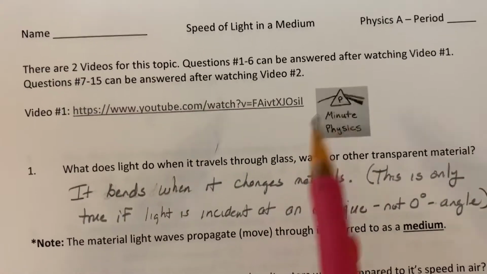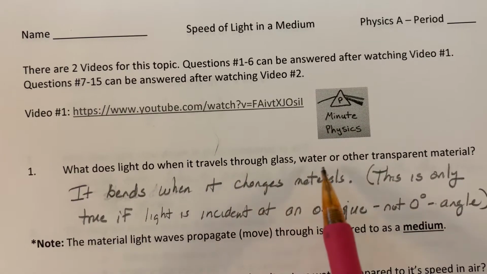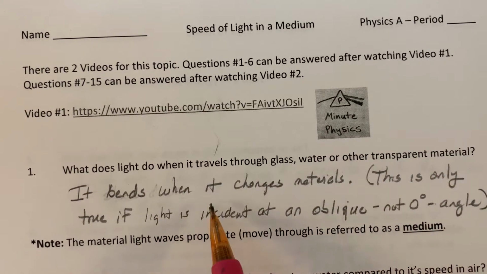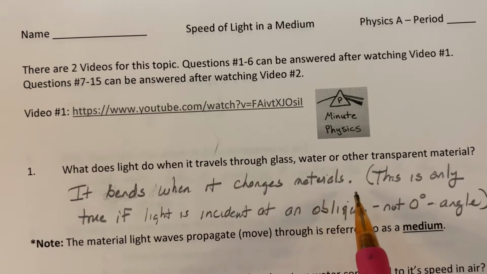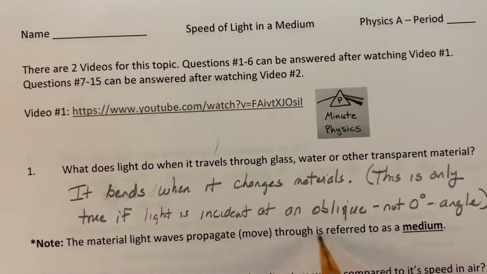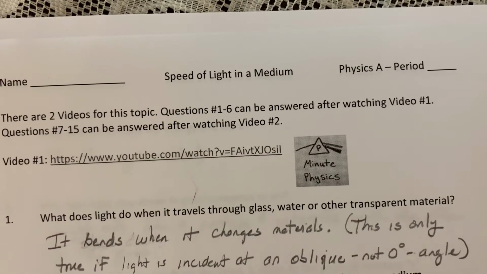So, you had to watch this little Minute Physics video. It asks what happens when light travels through glass, water, or other transparent material. And basically, it bends when it changes material. Now, I added a note on here. It only holds true when the light is incident oblique, not at a 0-degree angle. In other words, let me draw it up here.